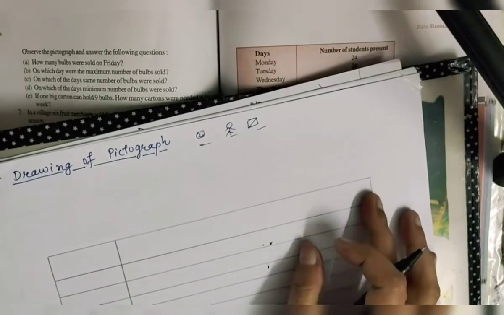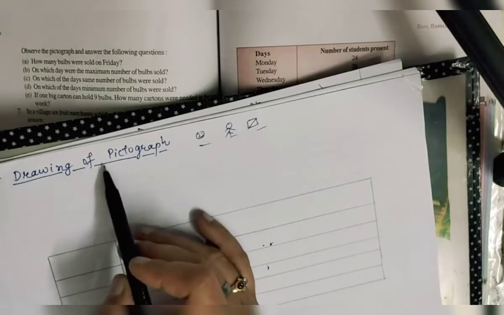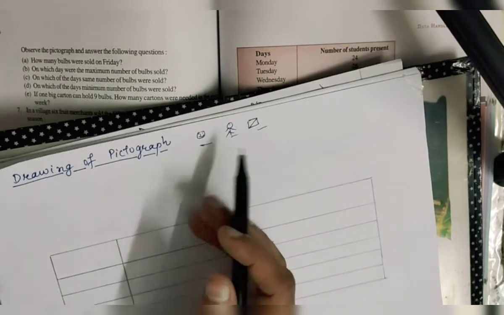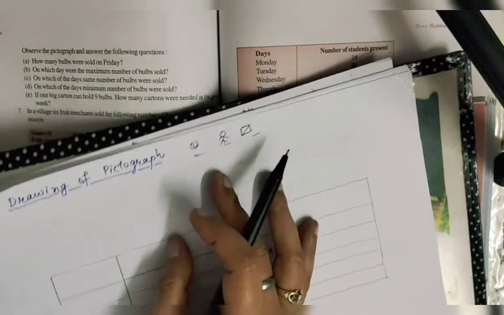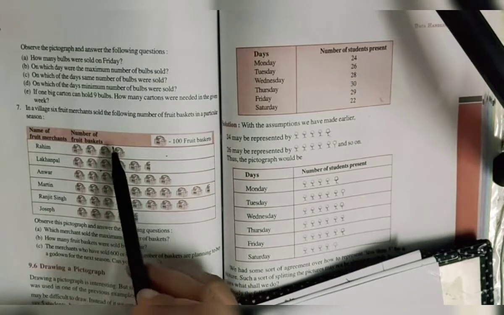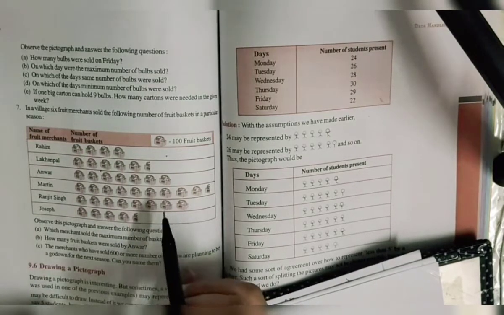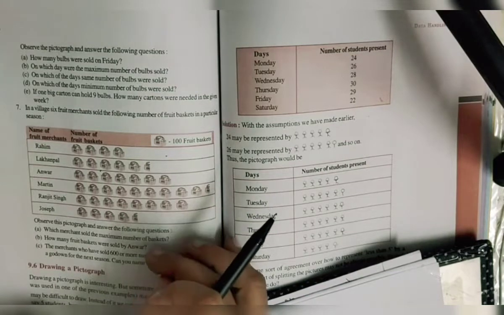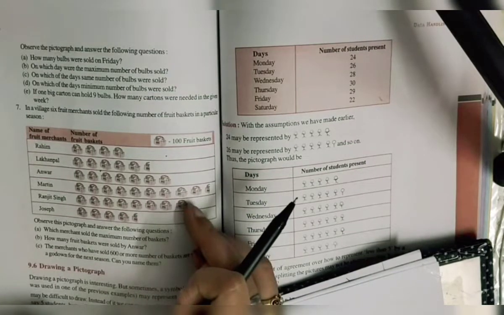Now students, we're going to learn how to draw the pictograph. In exercise 9.1, you have seen the pictograph is given to you and the question under it is being asked and you need to answer. And the different figures are being used in these questions.